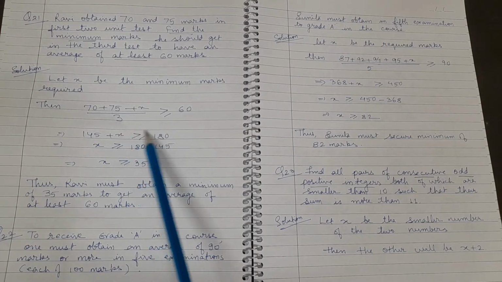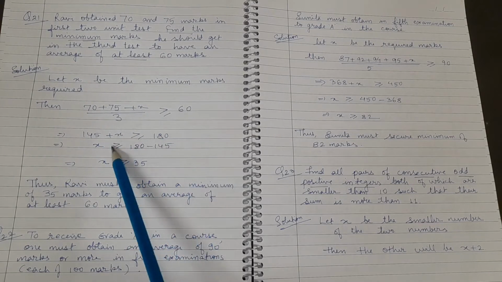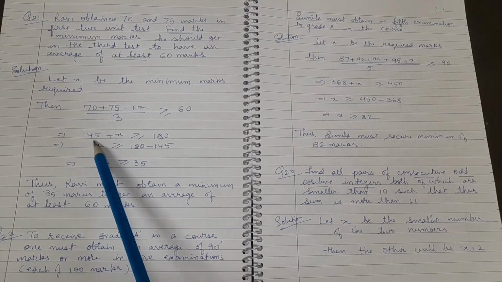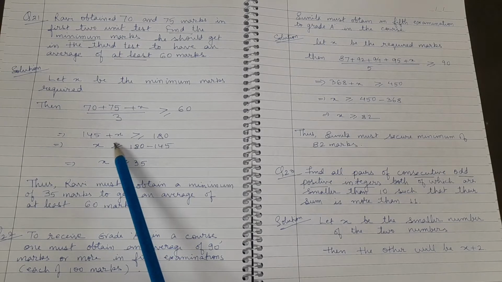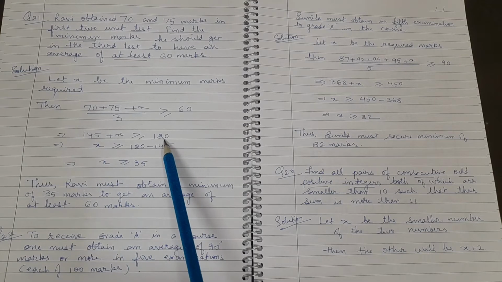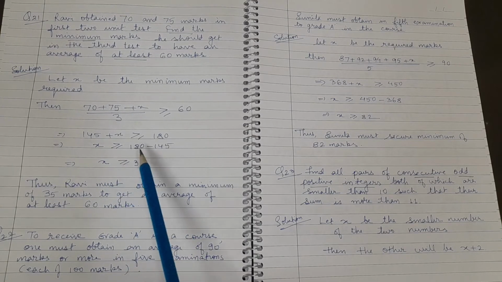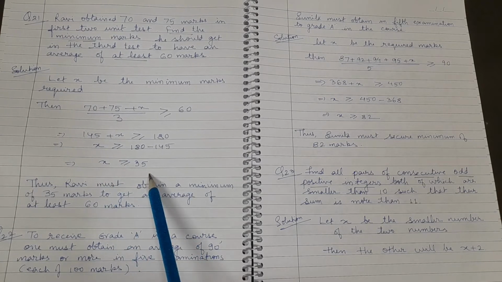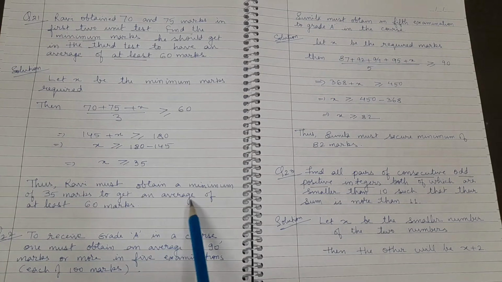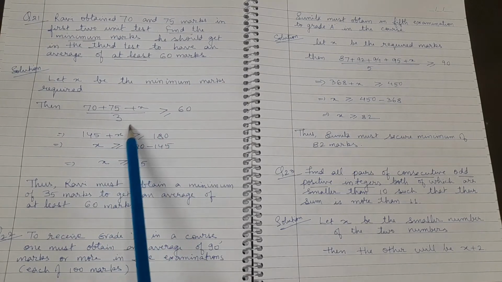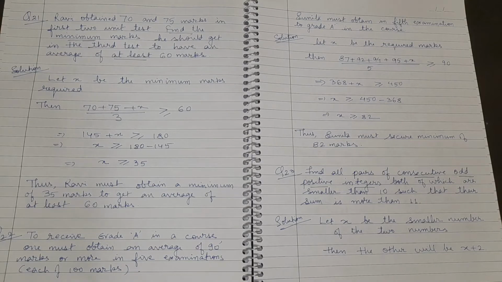But now once we have derived this, then it's very simple. It is the usual steps from here. 145 plus x, this is how we'll make it. And this 3 goes to the RHS. 145 plus x is greater than or equal to 180. x is greater than or equal to 180 minus 145, or x is greater than or equal to 35. Thus, Ravi must obtain a minimum of 35 marks to get an average of at least 60 marks. So this was the main task. Once this is achieved, the remaining becomes very simple.